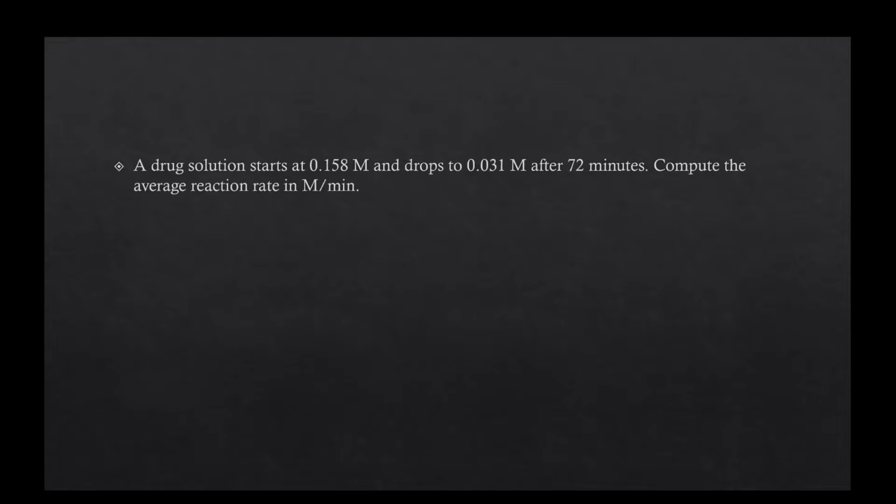Next, a drug solution starts at 0.158 and drops to 0.031 after 72 minutes. Compute the rate of reaction in molarity per minute. This is easy. All you have to do, remember, to get the rate is the change in molarity over change in time.